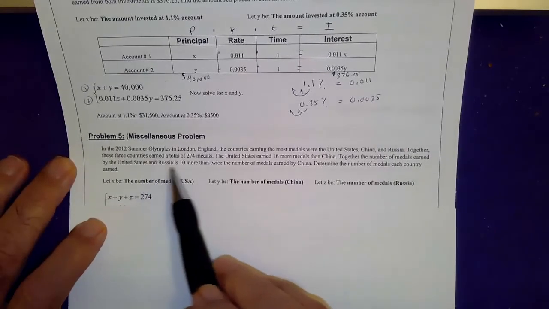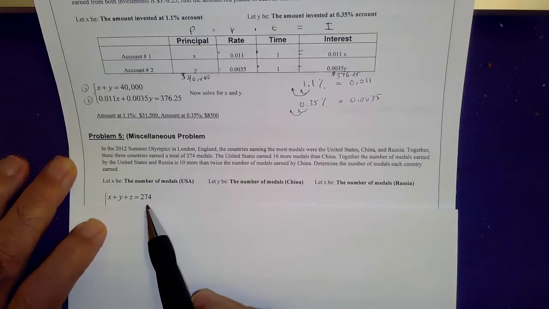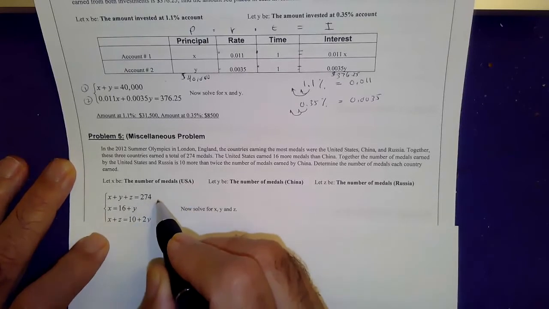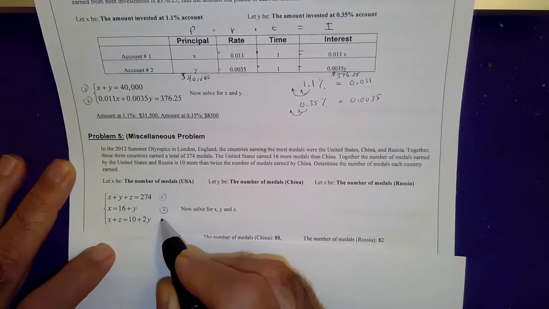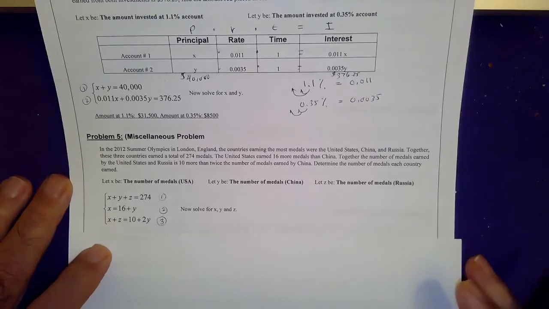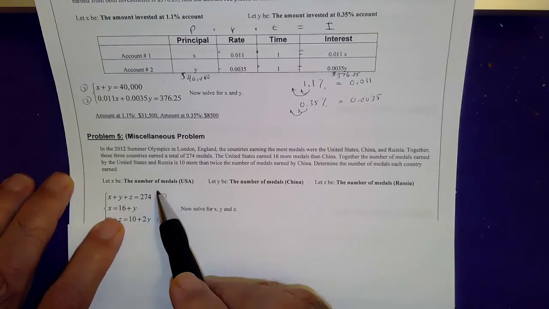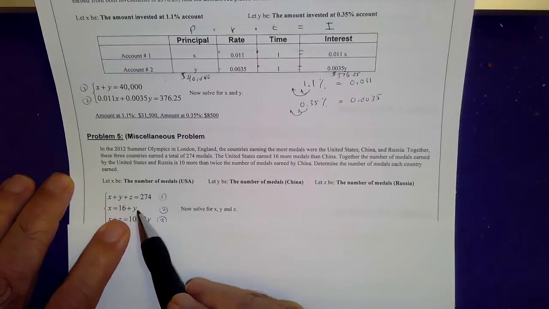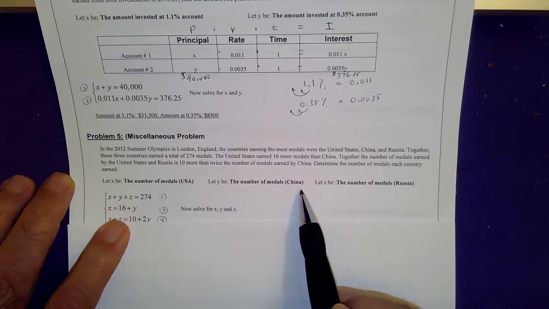The total number of medals combined earned by these three countries was 274. The total means add up the number of medals. So that's equation number 1. But remember, because I have 3 variables, I need to come up with 3 equations. The United States, that means X, has 16 more medals than China, so that's 16 plus Y. Remember, Y was the number of medals earned by China.